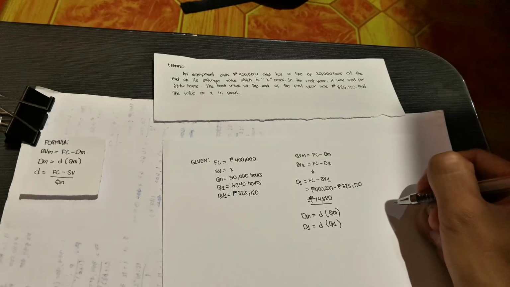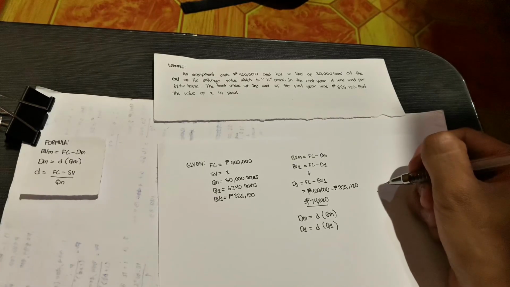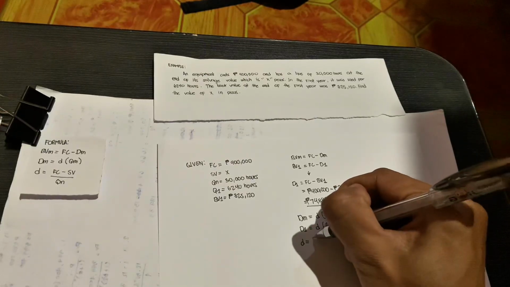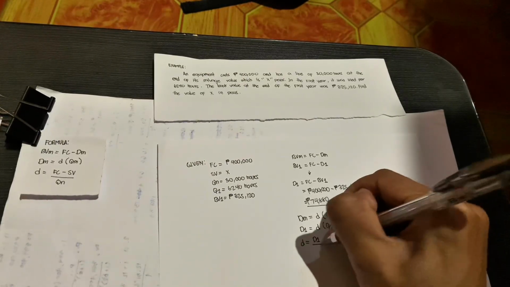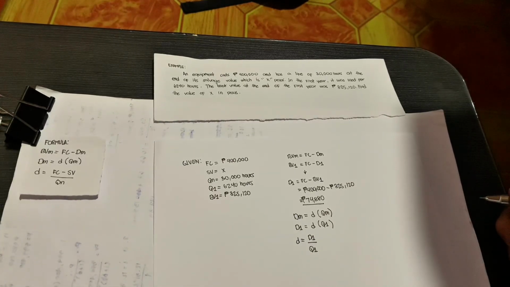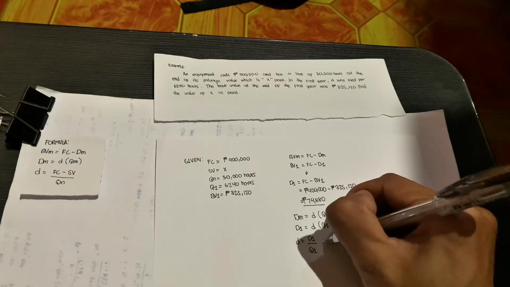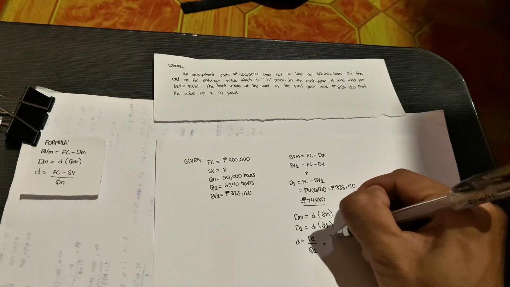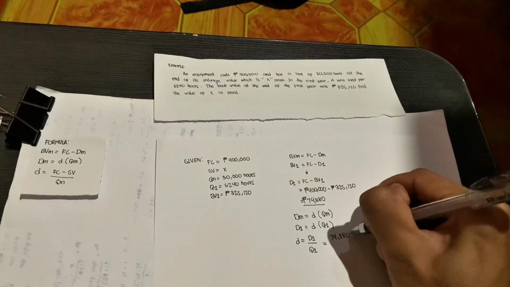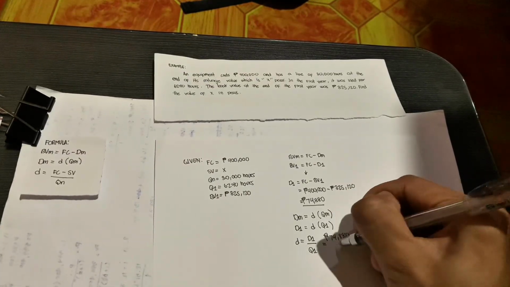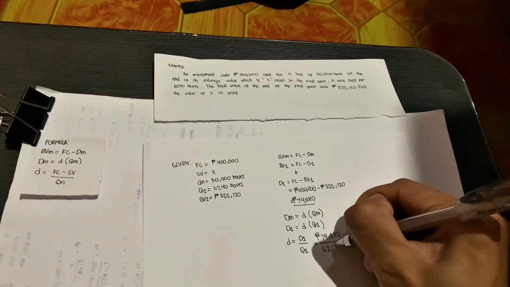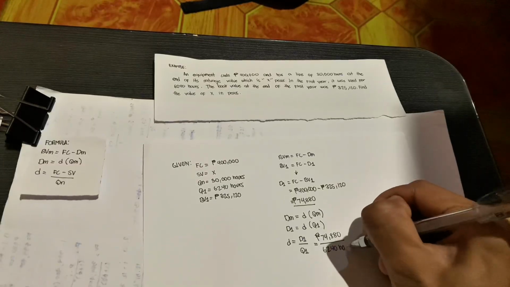Using the same process as the first one, using algebra, this becomes D is equal to D1 divided by Q1. So now it will be easy for us to put in the values. D1 is 74,880 pesos, and our Q1 is 6,240 hours.